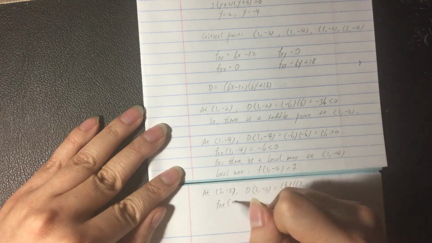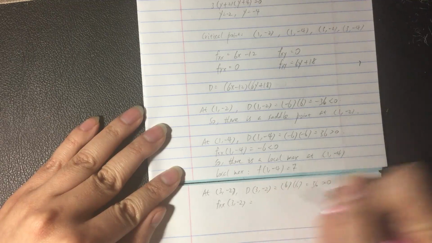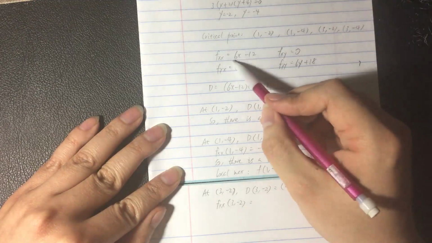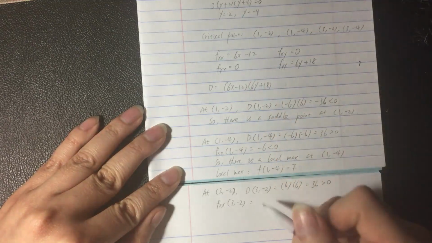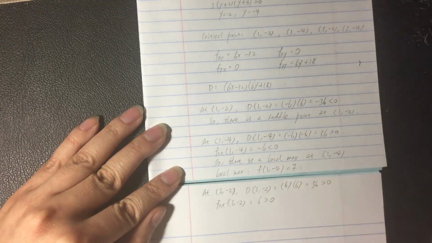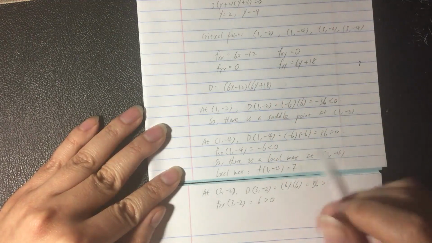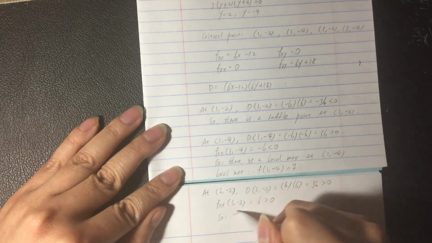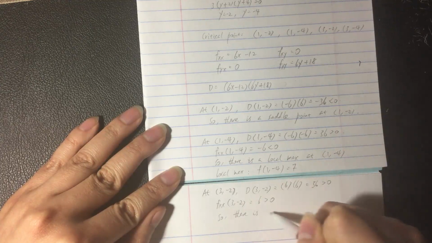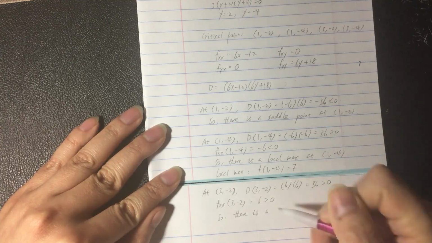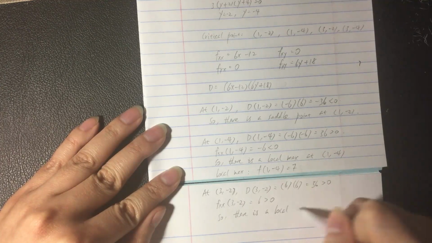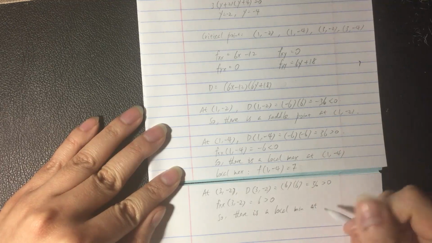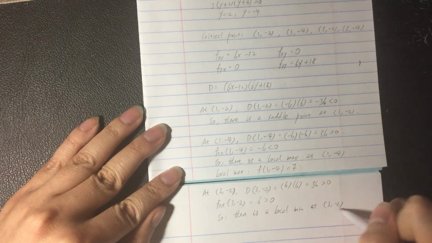F sub xx at 3, negative 2, I plug in 3 for x. 3 times 6 is 18. 18 minus 12 is 6. That's greater than 0. So by second derivative test, there is a local minimum at the point 3, negative 2.